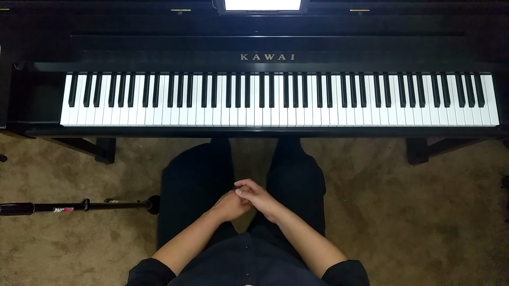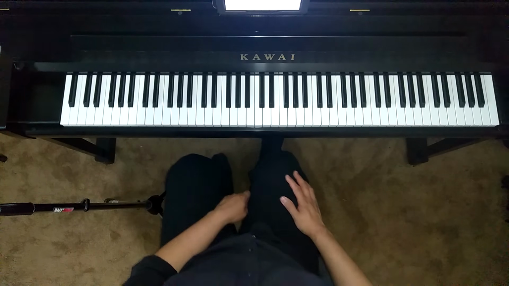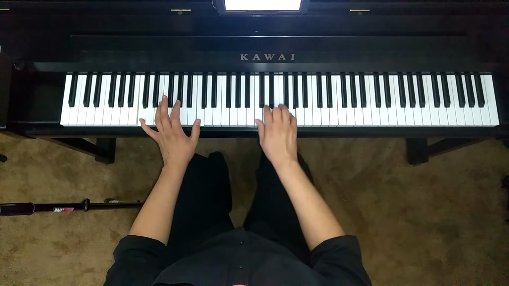Okay, so let's go ahead now and do this with the chromatic chord exercise. Let's do chromatic chord exercise number 1. So you're going to do it 4 times.